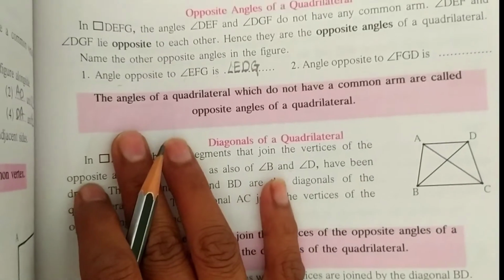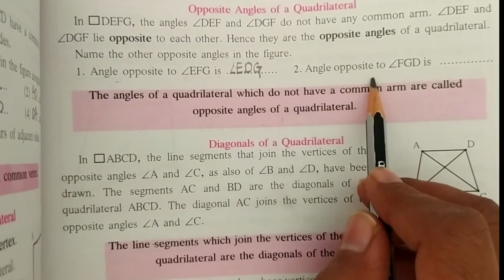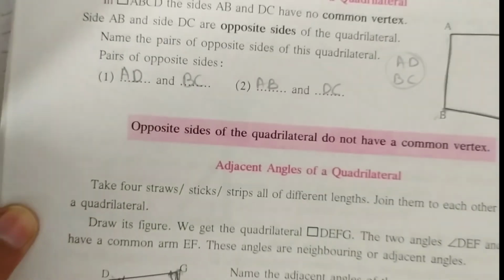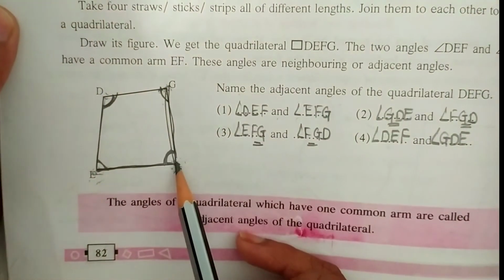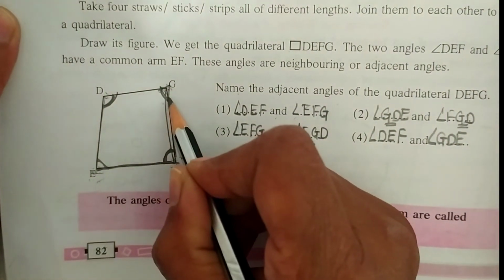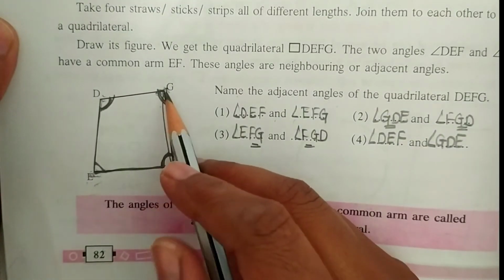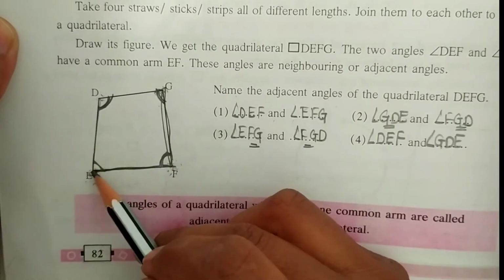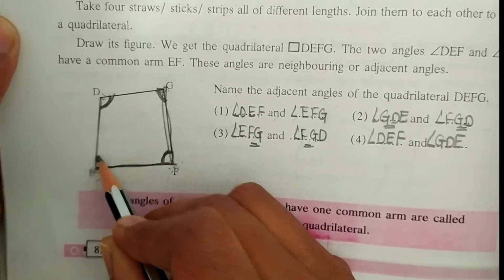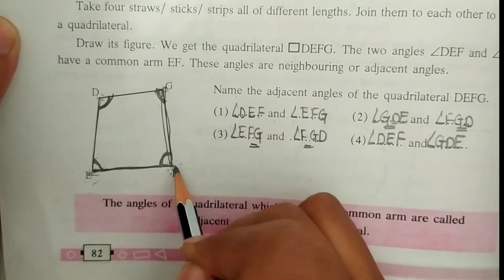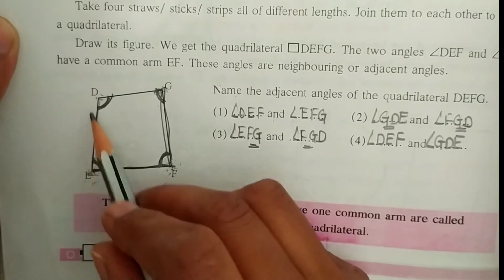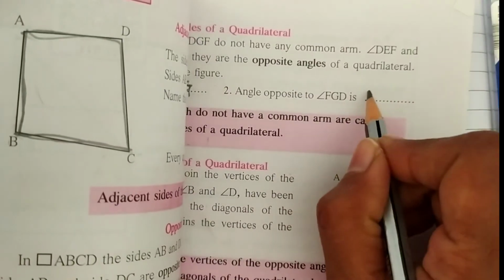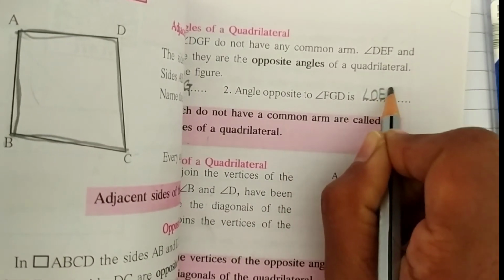Now the second one is angle opposite to angle FGD. Look here, angle FGD, this one. Which angle is in front of angle FGD? Angle DEF. So the opposite angle is angle DEF, or we can say FED. Let's write here angle DEF.